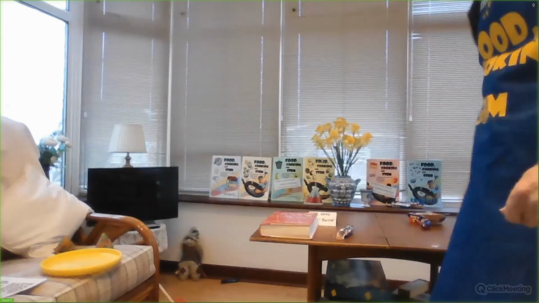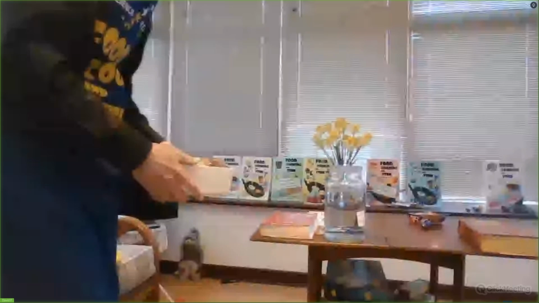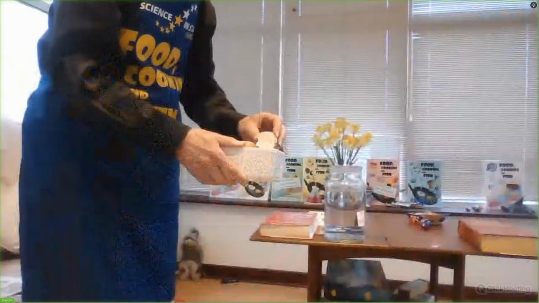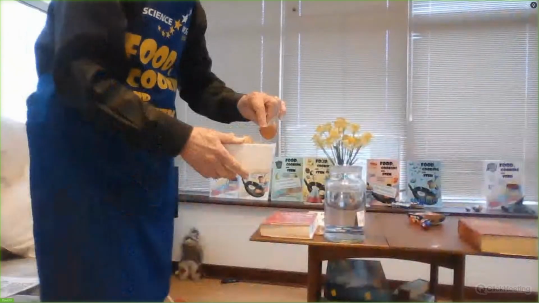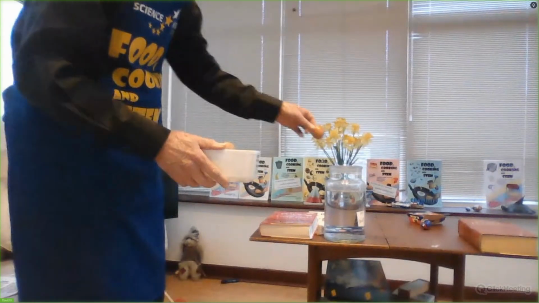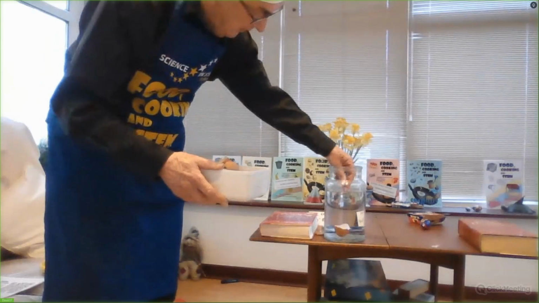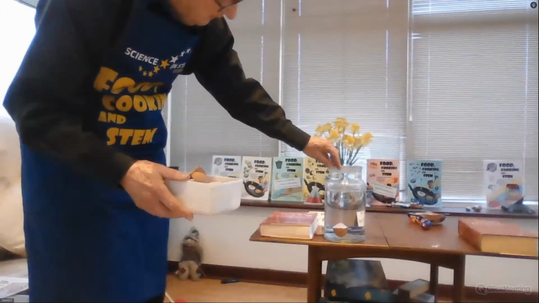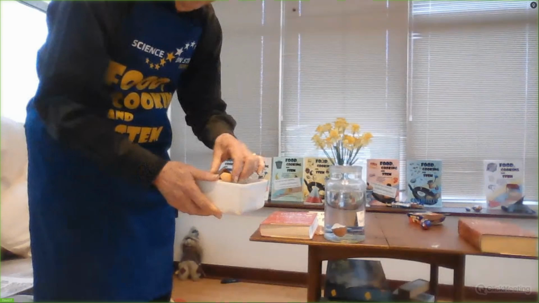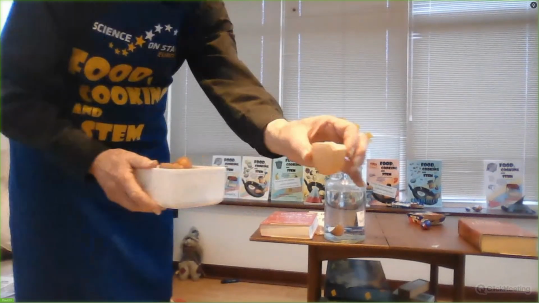Okay, if you take an ordinary eggshell and put it in water, fill it, and it sinks like that, so it goes down that way.